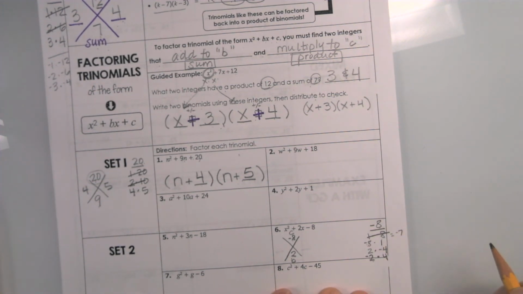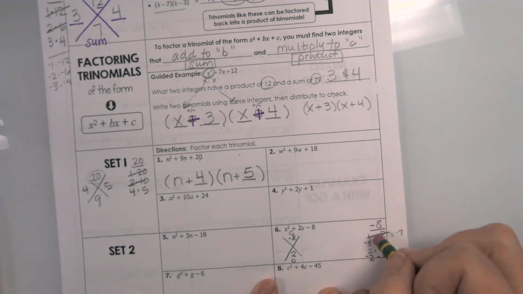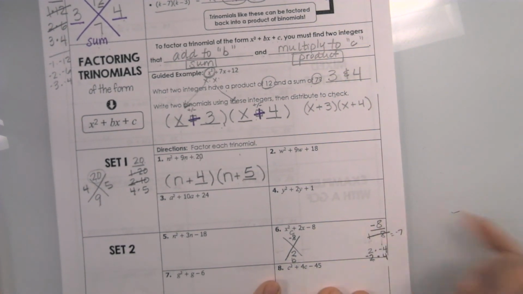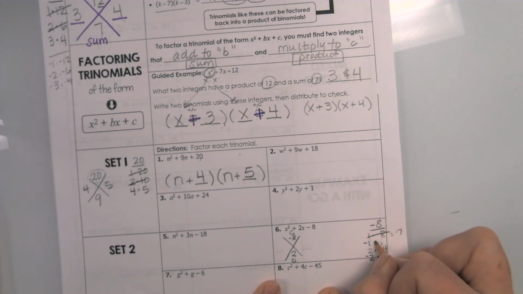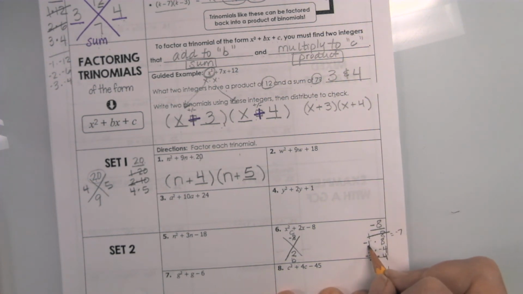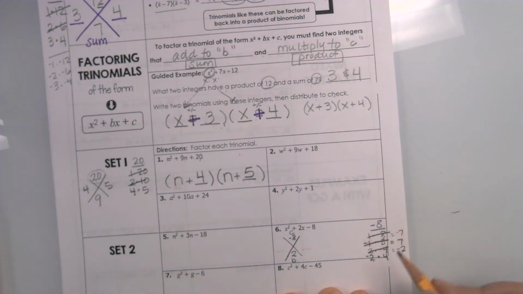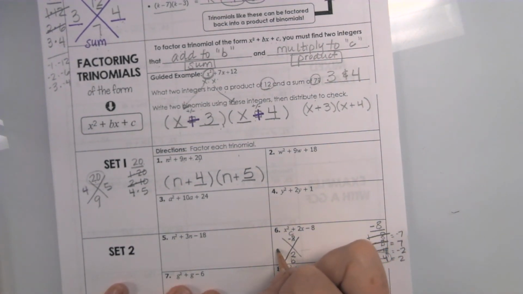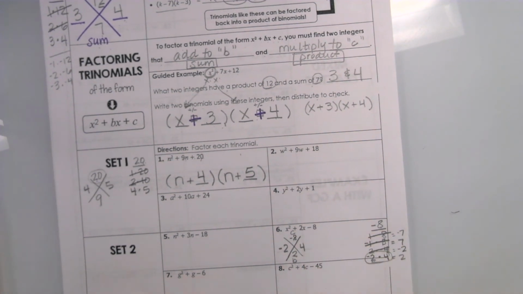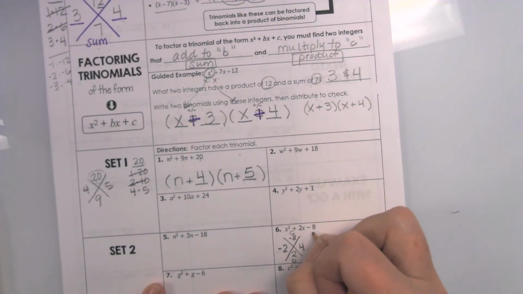-1, oh, I didn't do that right. I meant that to be the other way around. See, even I make mistakes. That's supposed to be a -1 times 8. So if I have a -1 and a +8, that equals a +7, so that doesn't work. 2 plus a -4 is -2, so that doesn't work. But -2 plus a 4 is a +2. That is my set. So now I have a -2 and a +4. I have found my integers, so now I just have to write them.